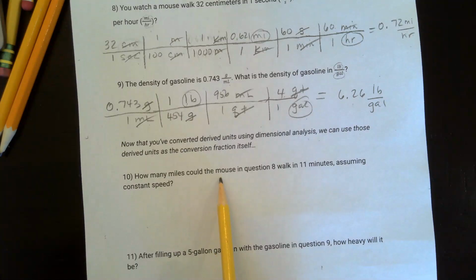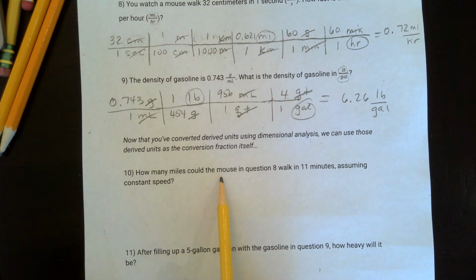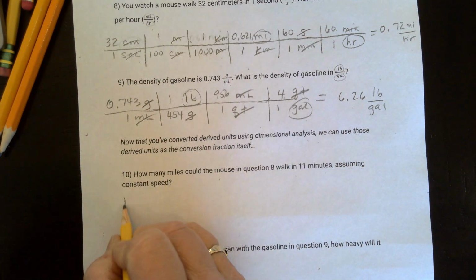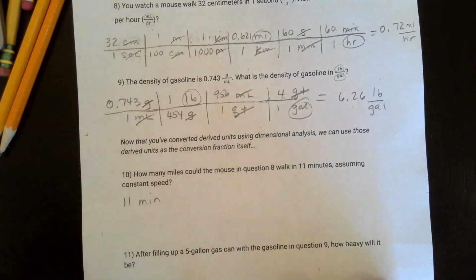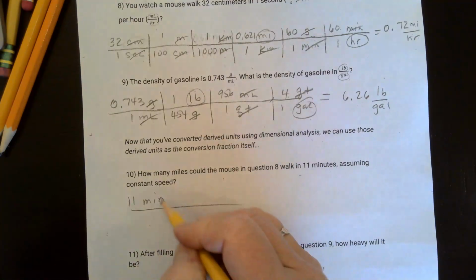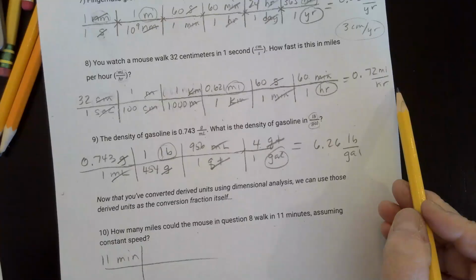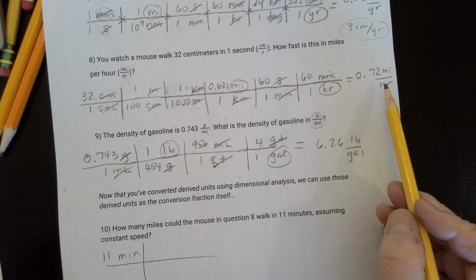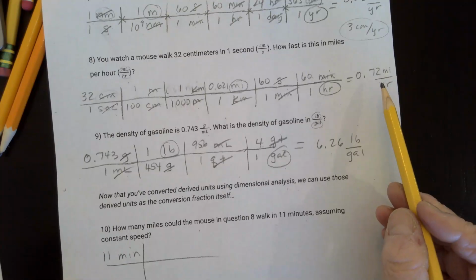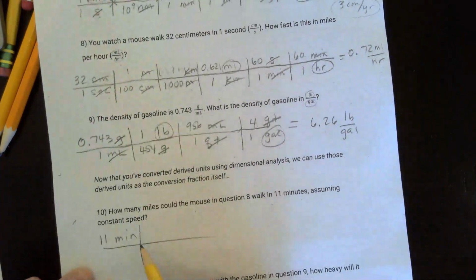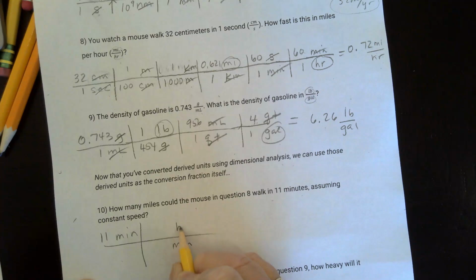Let's talk about that mouse. How many miles could that mouse walk in question 8 in 11 minutes, assuming constant speed? So what we're going to do is start with the 11-minute time, and set this up so that we can use the mouse's speed to figure out how many miles it could go in a given amount of time. So 11 minutes. Because the speed is per hour, we're going to convert minutes to hours, so 1 hour being 60 minutes.